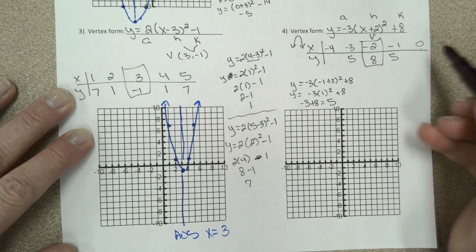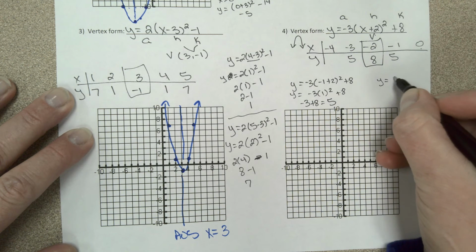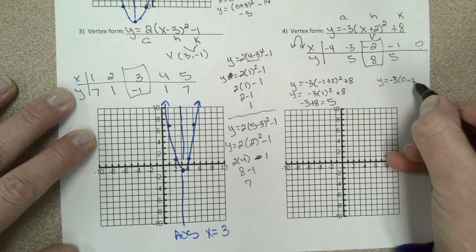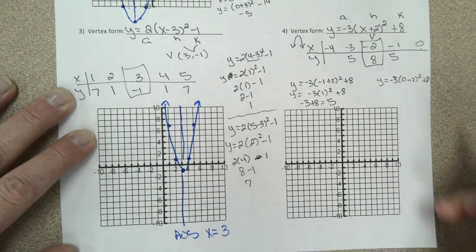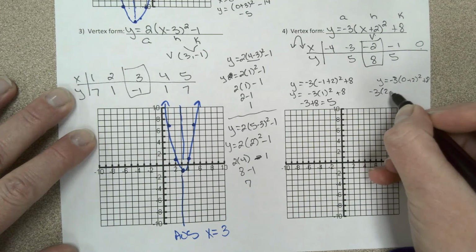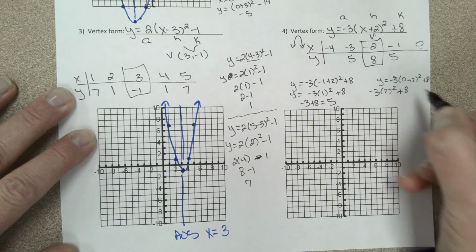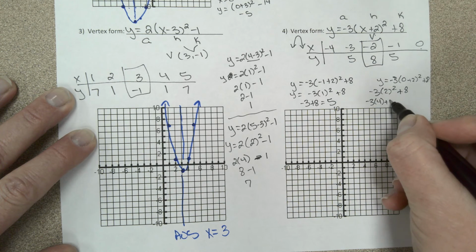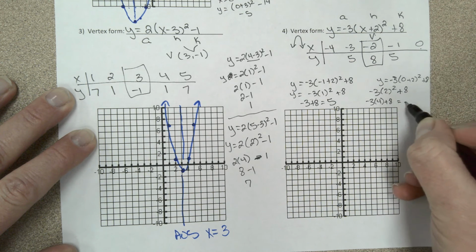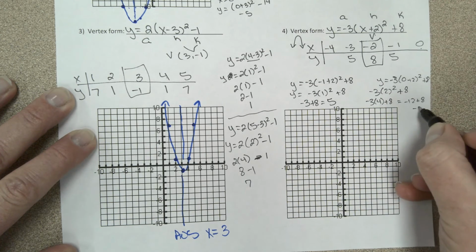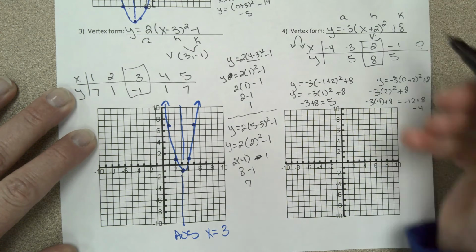Now I'm going to plug 0 in place of x. -3 times 0 plus 2 squared plus 8. 0 plus 2 is 2. Square your 2 first. That's -12 plus 8, which gives me -4.